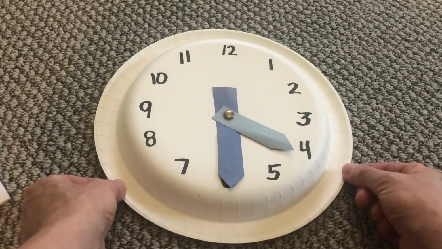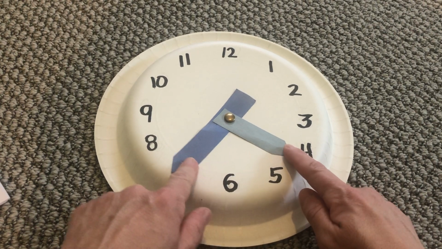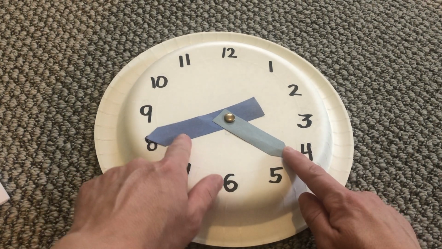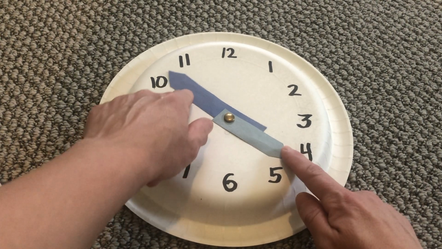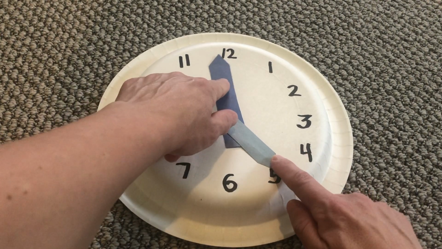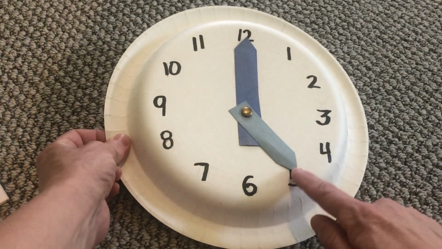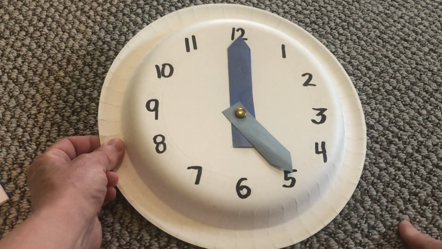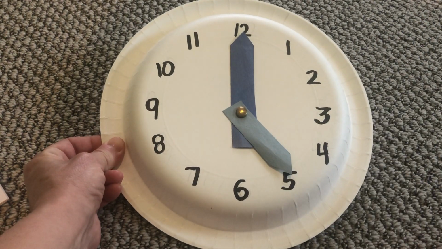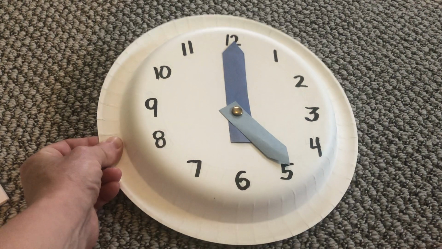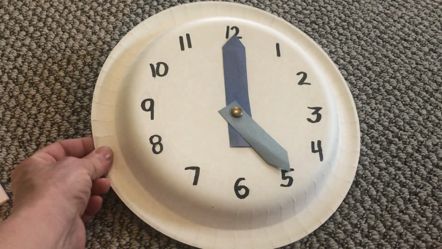And a half hour goes by. 5, 10, 15, 20, 25, 30. Notice the small hand, it always moves as the big hand moves. Now it's 5 o'clock. You just finished watching a show, and you're going to help mommy set the table for dinner.